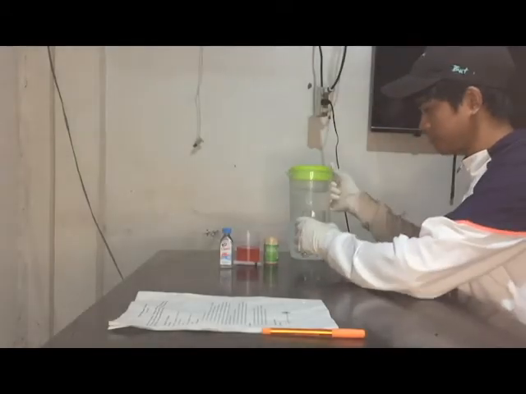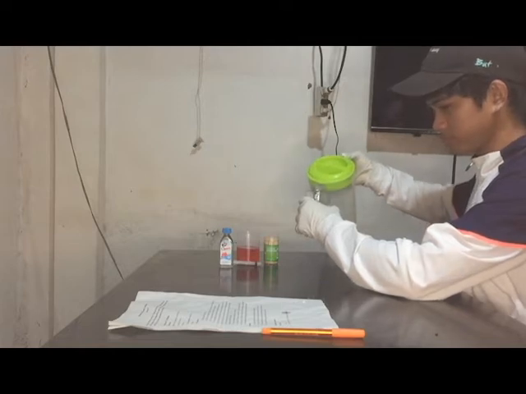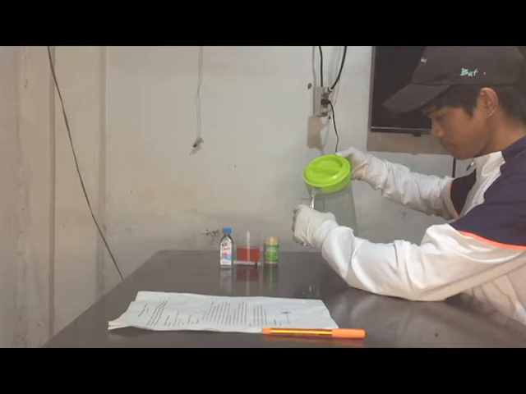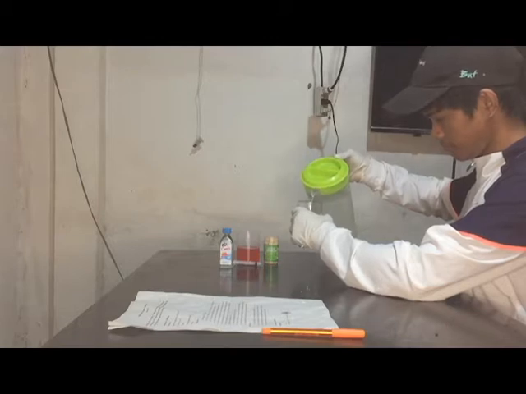Hi guys, this is the first experiment of the activity and it is all about diffusion. First step, fill the glass with water to 3/4 full.